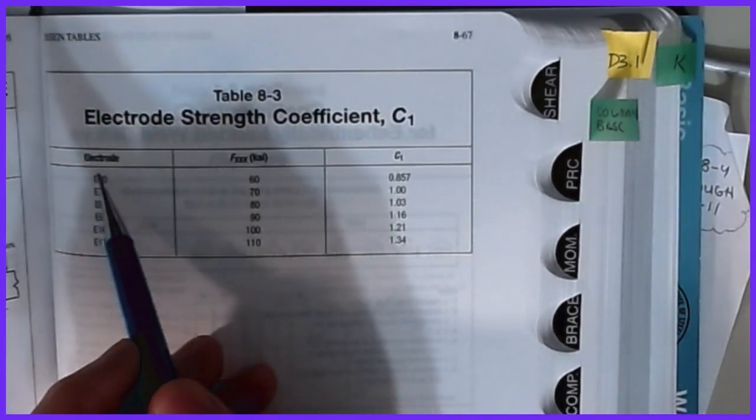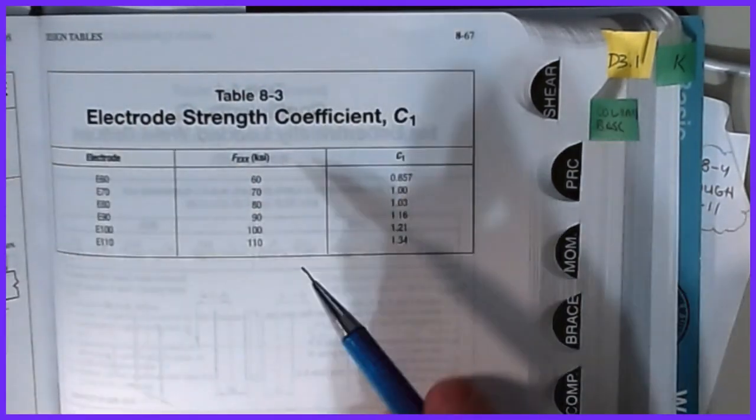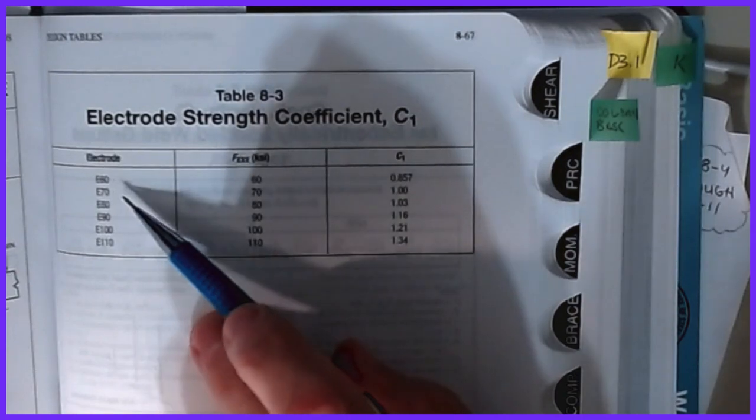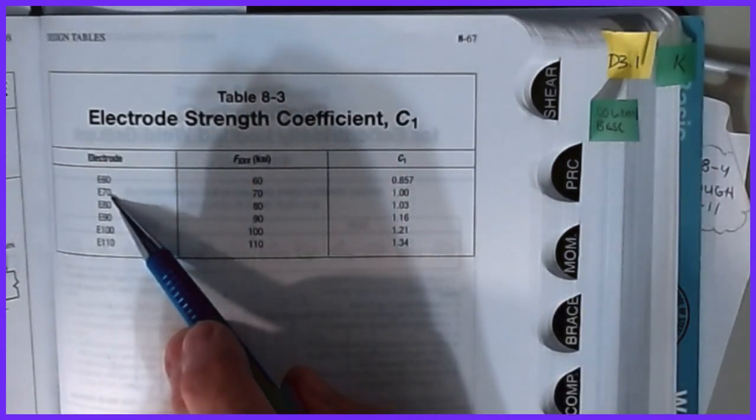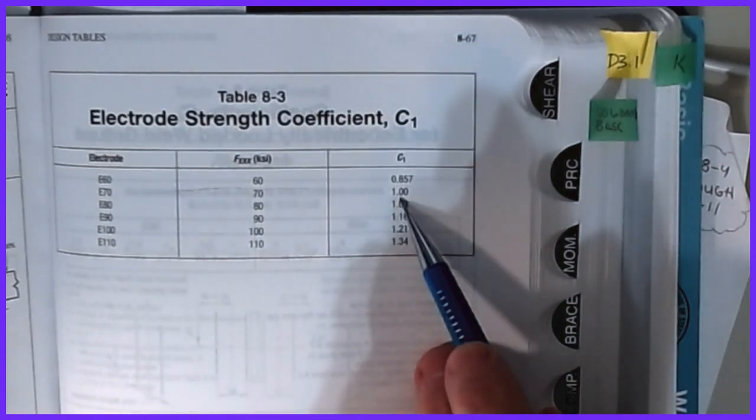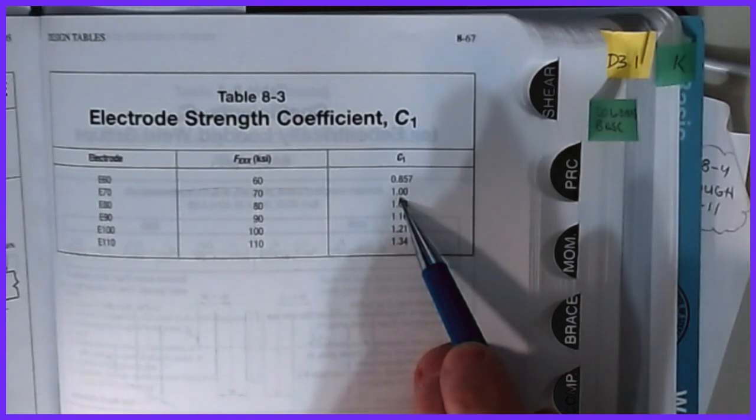But basically it's for the strength of the electrode. And so they've got a lot of them listed here: 60, 70, 80, 90, 100, 110. And you'll notice that for an E70 electrode, my coefficient is 1.0. So this table, the manual, is calibrated for an E70 just because it's the most common.